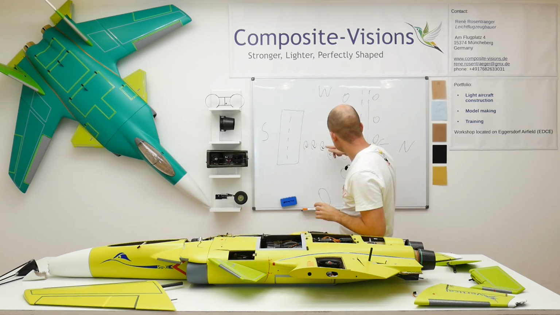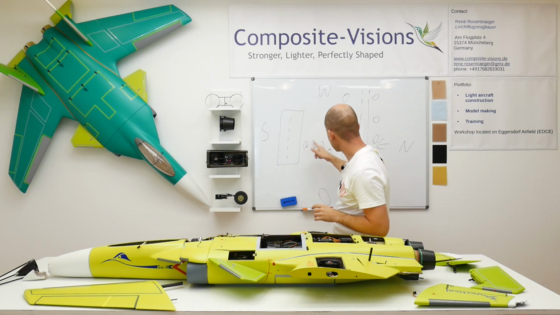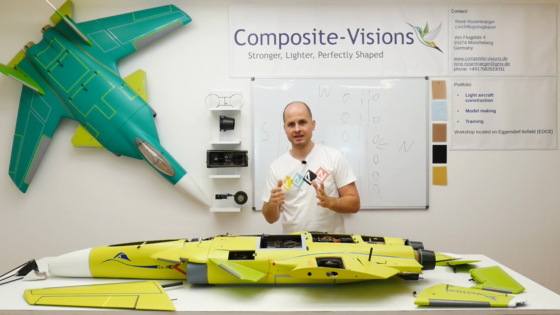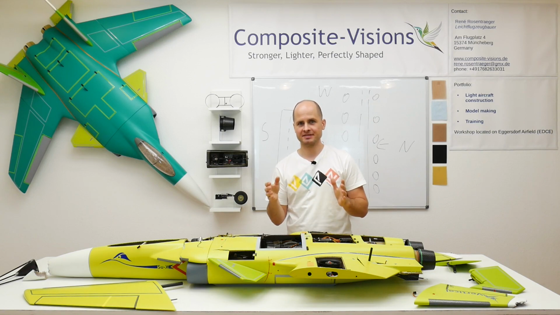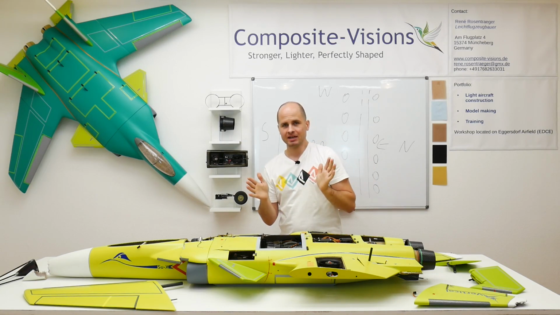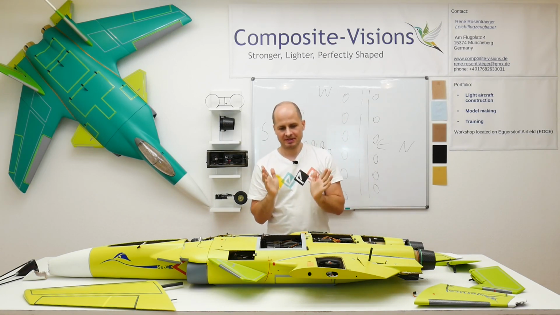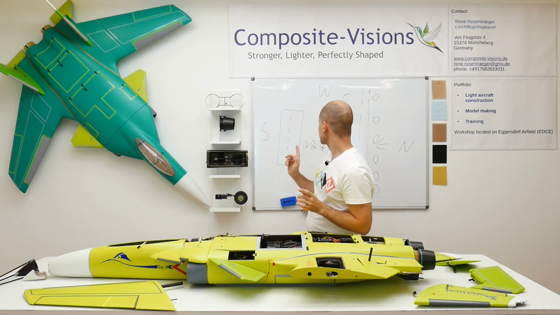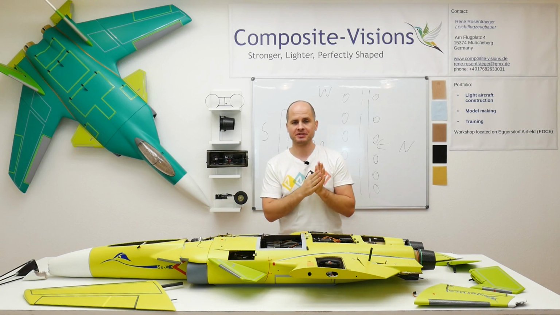Yeah? Some vortex must be created because of these trees, and these vortices are strong enough to let a 6.5 kilogram jet flip over on the ground. Yeah? So I knew that there was this problem with this wind and with this vortex.